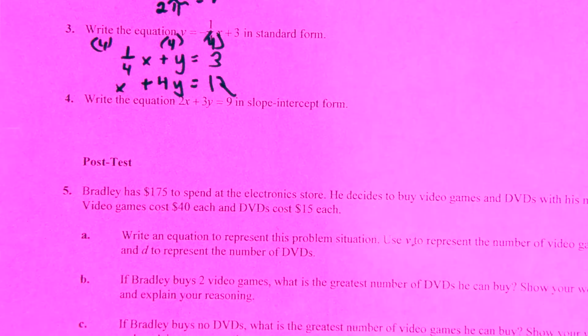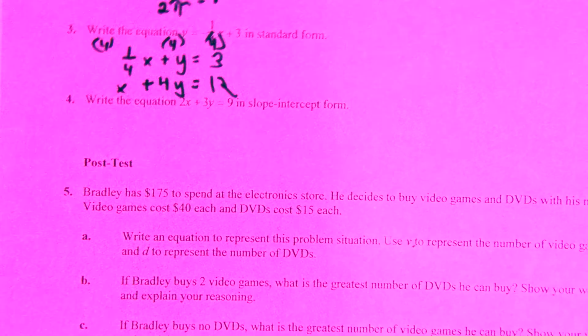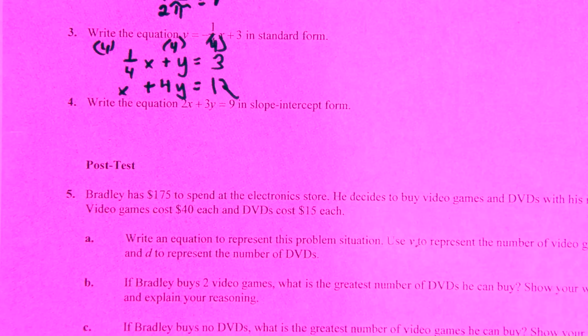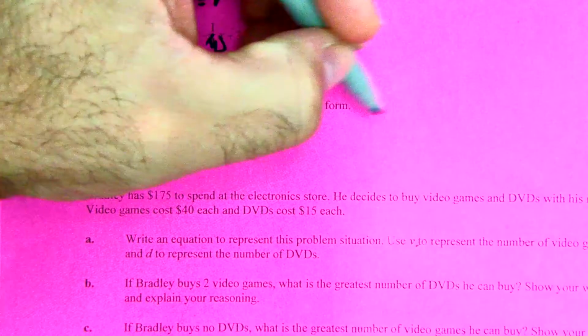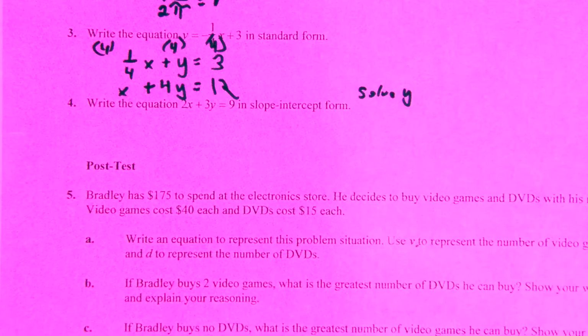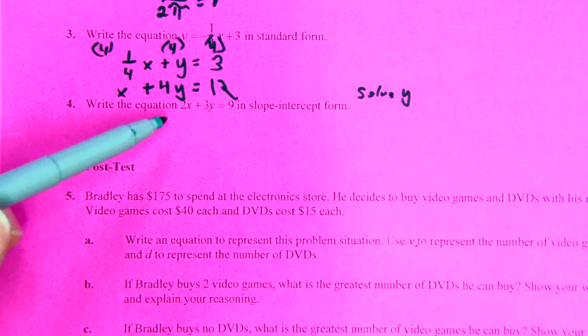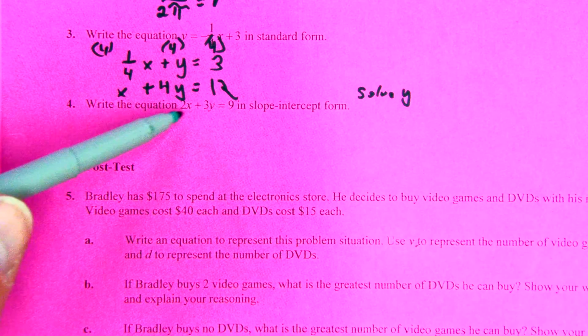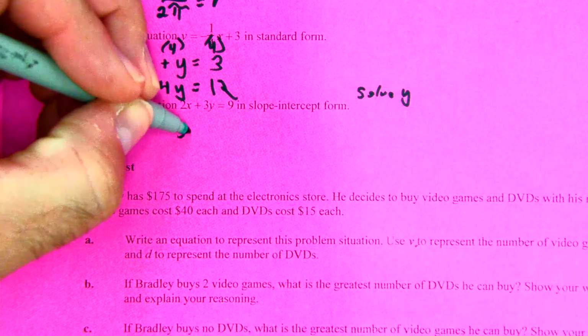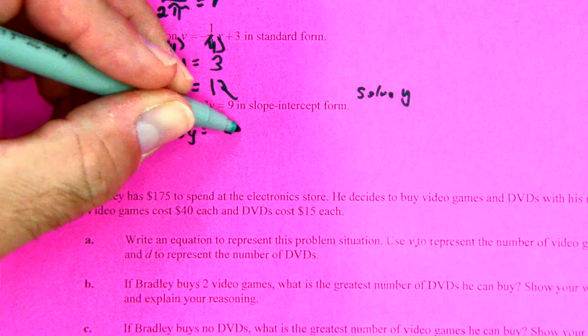All right, so now it says write an equation in slope-intercept form. So that means I have to get the y by itself. So when they say solve for y or put in slope-intercept form, it means the same as solving for y. They're the same. So you're going to get the y by itself. So that means I have to move which of these two things? 2x. When I move it to the other side, it becomes negative 2x. Yeah, this is not too difficult.